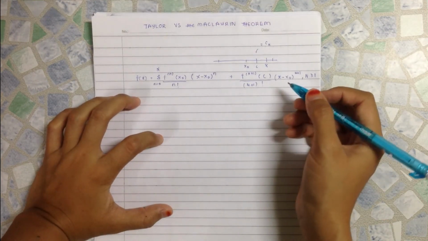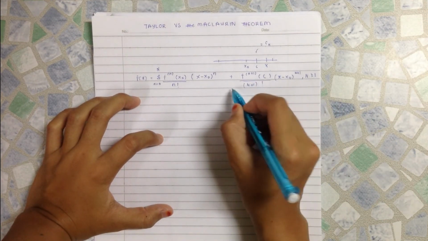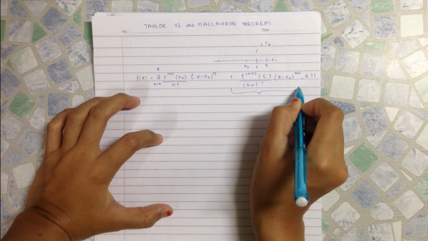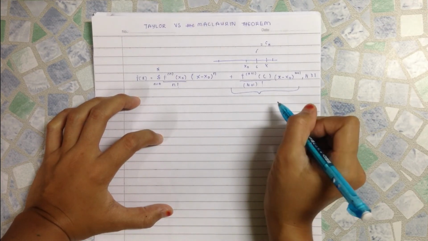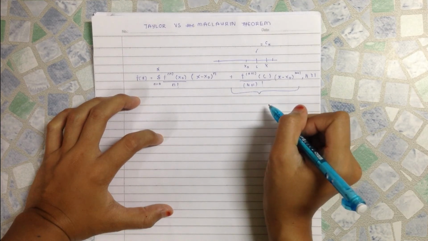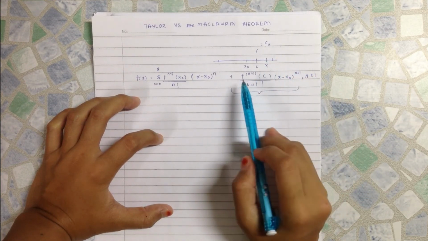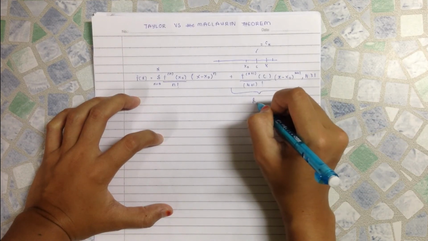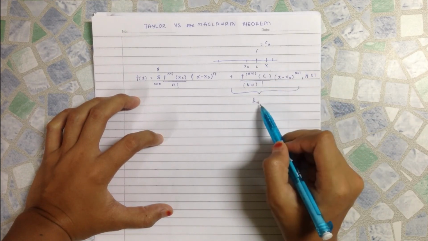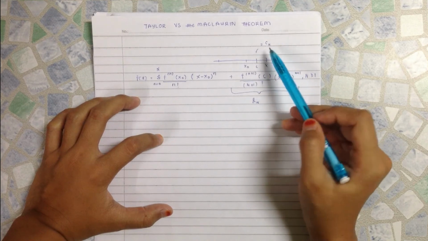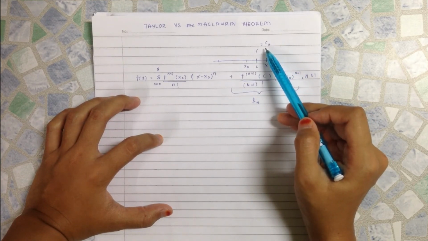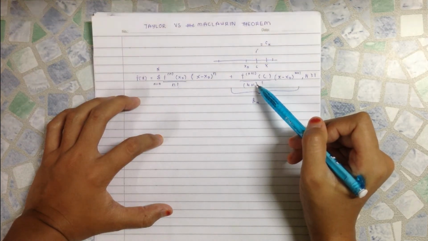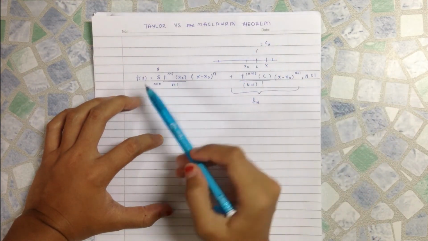As I have said before, this is the remainder, and we call this R sub n, as it depends on the choice of positive integer n.